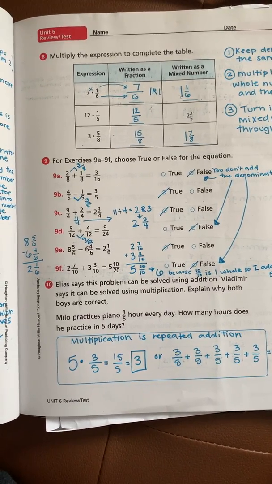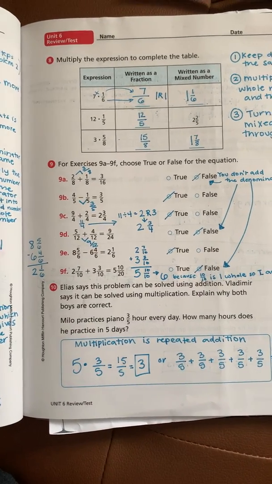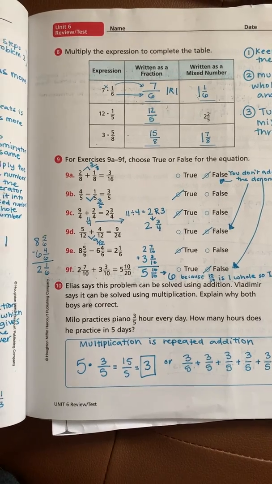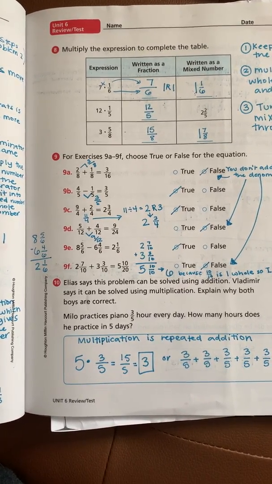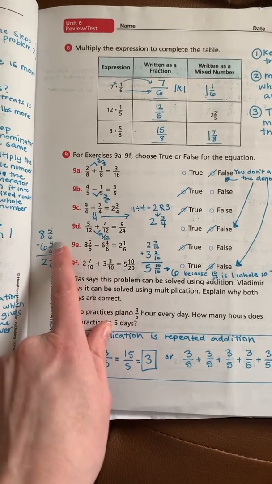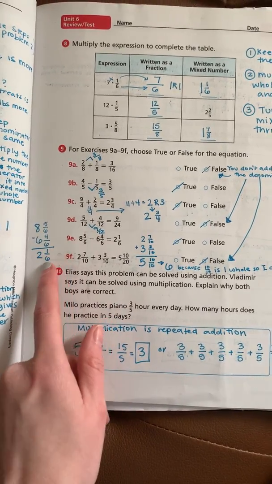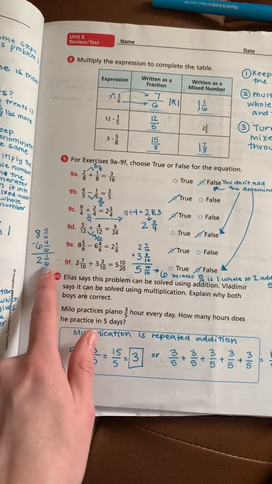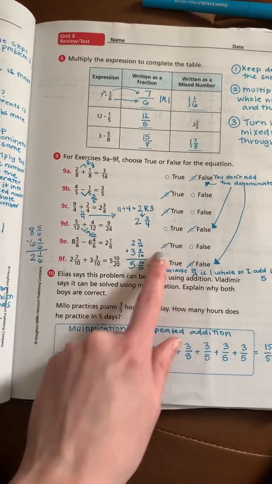For number 9D, they did the addition, but they also added the numerator, which automatically makes it wrong. For 9E, it does 8 5/6 minus 6 4/6. You can see my work to the side. The 5 is bigger than the 4, so I can just subtract straight through. So I have 5 minus 4 gave me 1. My denominator stays the same. Then I work on the whole numbers. 8 minus 6 equals 2. So 2 and 1/6, 2 and 1/6, so it's true.